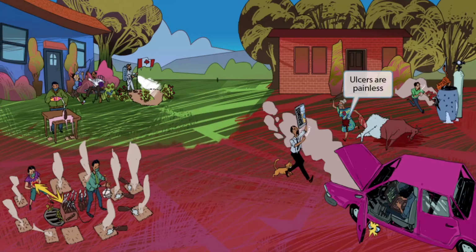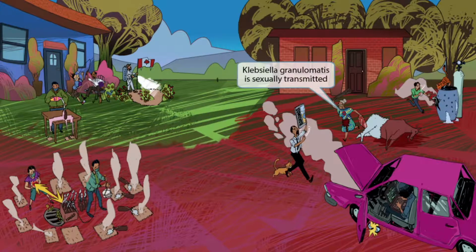We want to help you remember that these nasty looking ulcers are painless by thinking about that stain on her lap. Having that beef blood on your lap and staining your African dress would be gross and irritating perhaps, but it wouldn't be painful. It's just a stain on your clothing. So Klebsiella granulomatis ulcers are not painful, they are painless. And these beefy red ulcers are sexually transmitted.